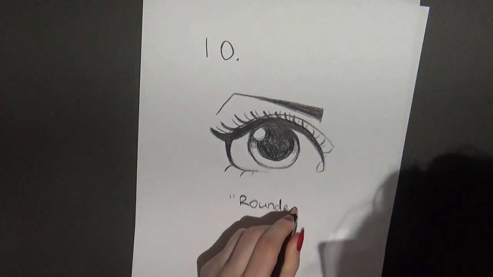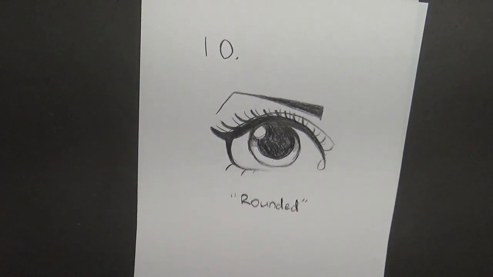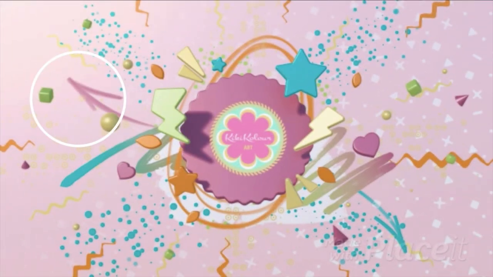Which ones were your favorite? Please comment down below. Personally, my two favorites were the hooded eye and the anime eye.